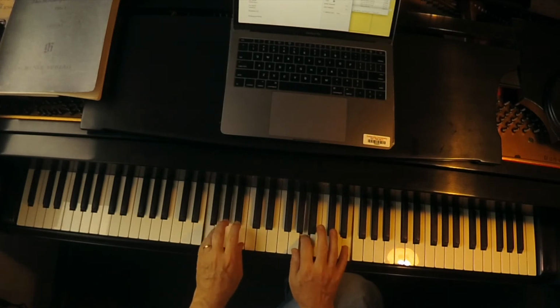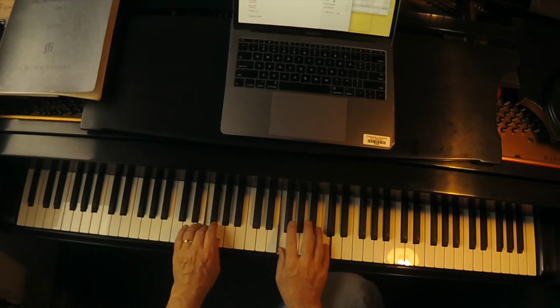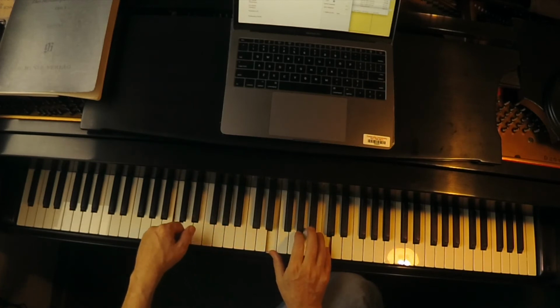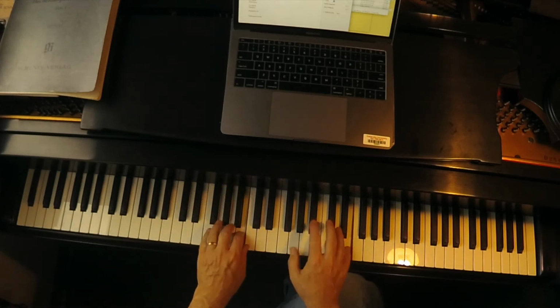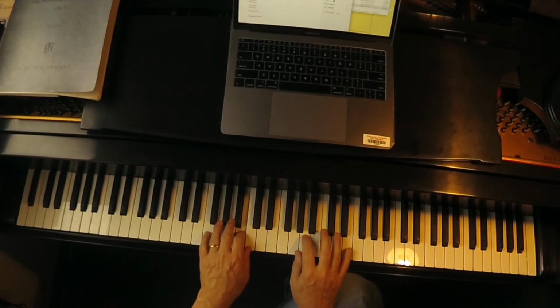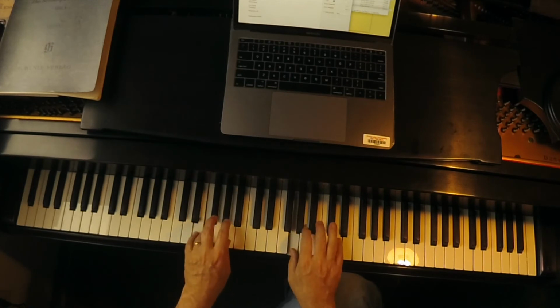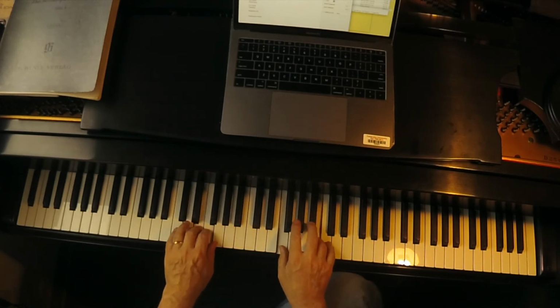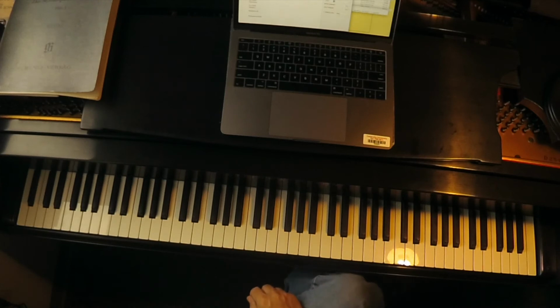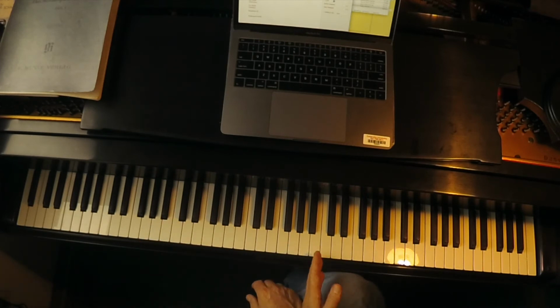So faster. Sorry, mistake. Okay. Something like that, okay? So I'm doing diminutions of fourths and fifths in the left hand, and well, I'm almost doing nothing, just that staccato note in the right hand.